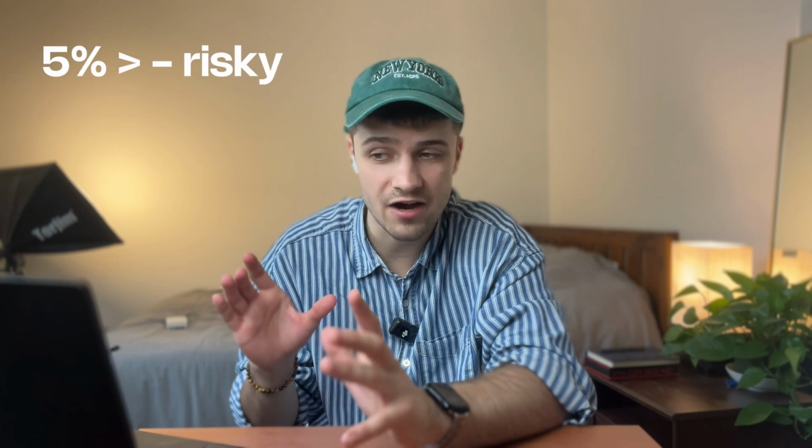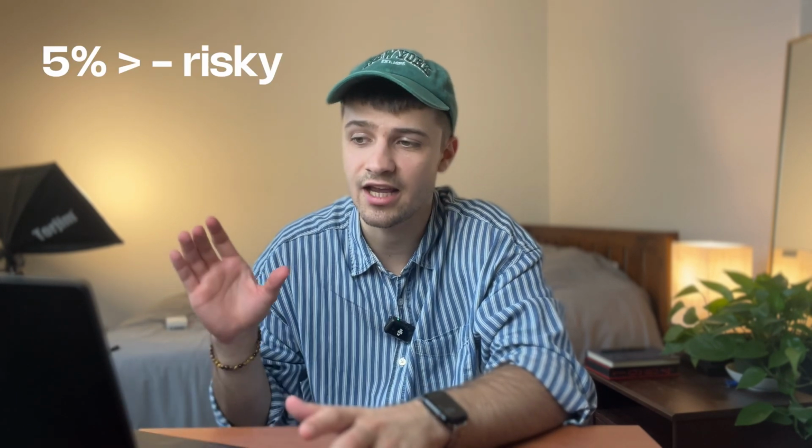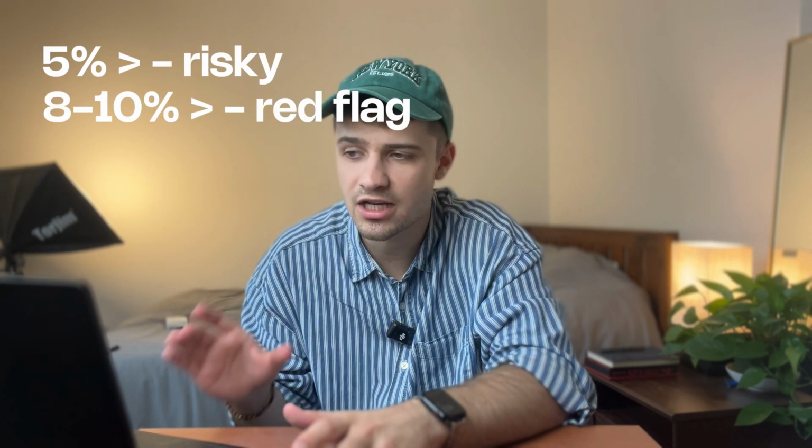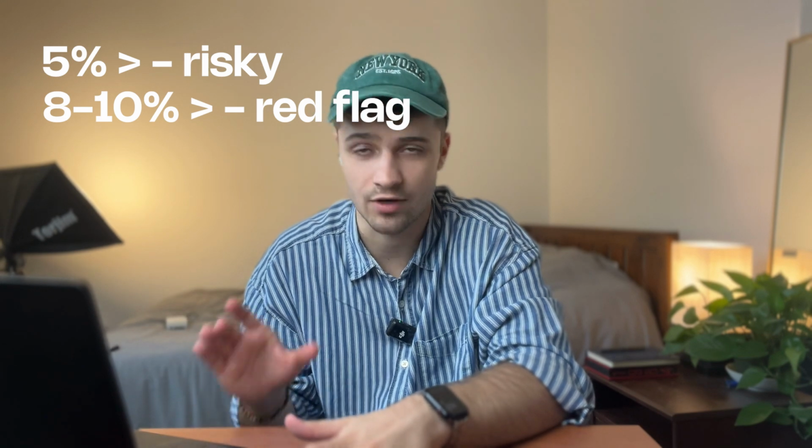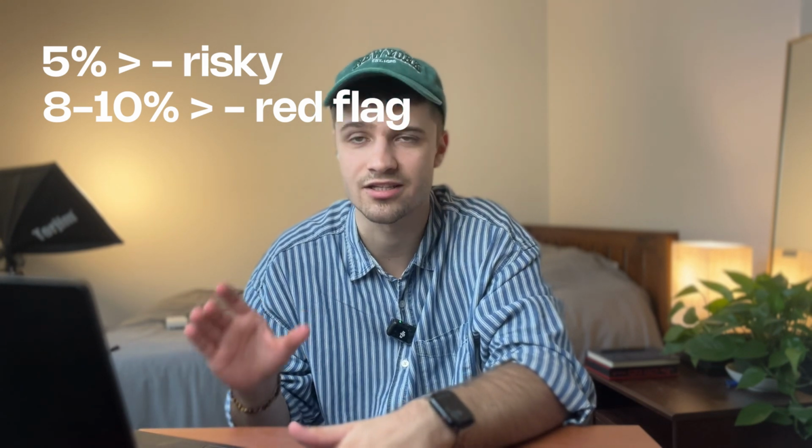That's very, very high. A score above 5% is already risky, and anything in the 8 to 10% range is a red flag. Meta will throttle your ad delivery, raise your CPMs, and drop your creative performance, even if your ad is compliant. So you have to keep an eye on that and make sure it's under 5% at the very least.